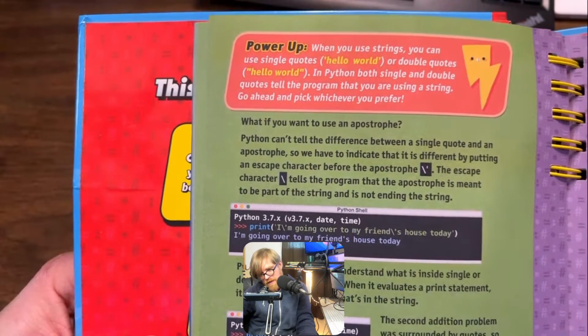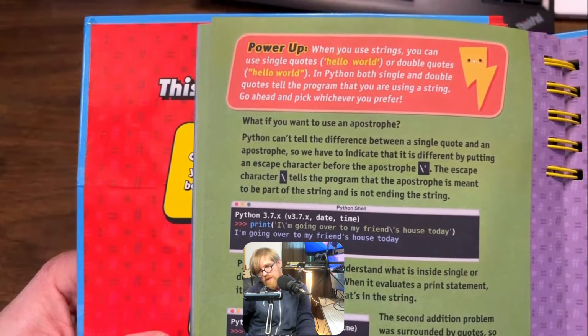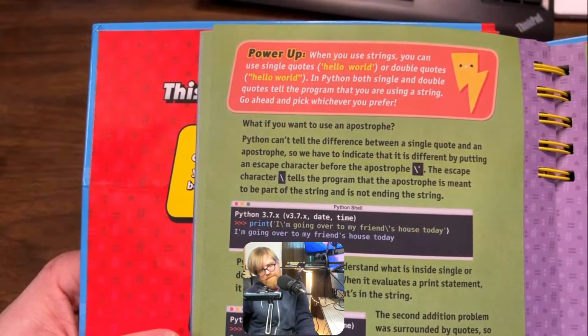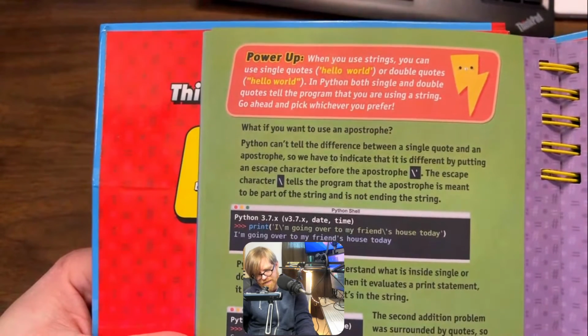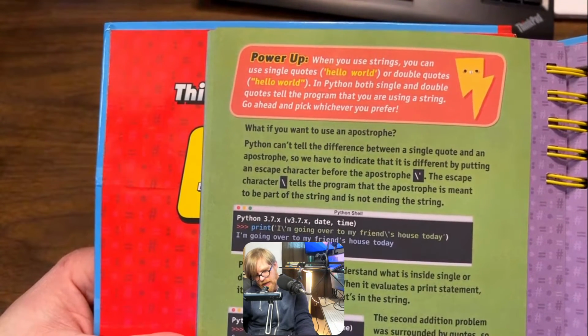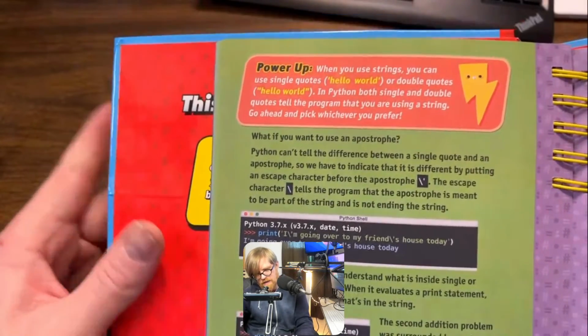In Python, both single and double quotes tell the program that you're using a string. Go ahead and pick whichever you prefer. So you can really use your own style here. What if you want to use an apostrophe? Oh boy. So that looks familiar.